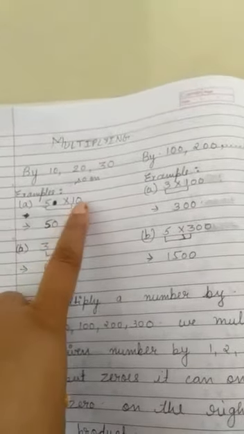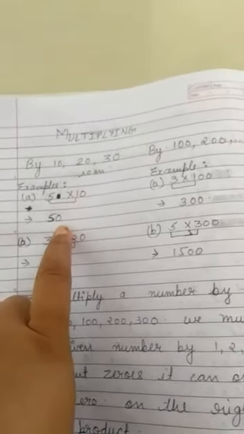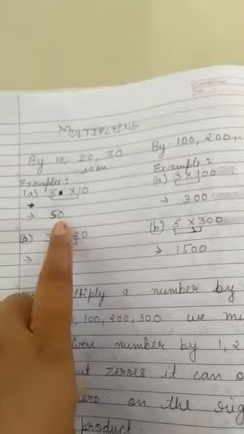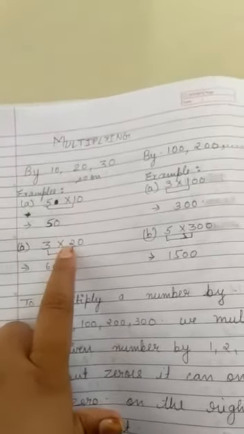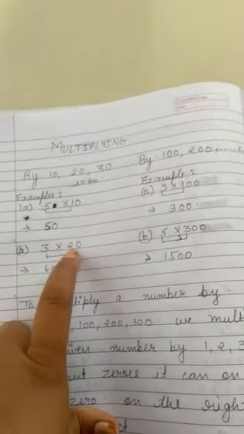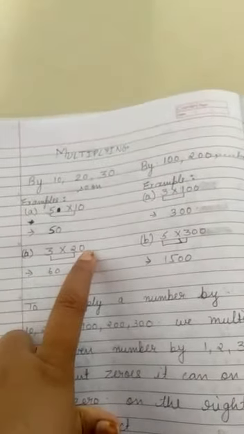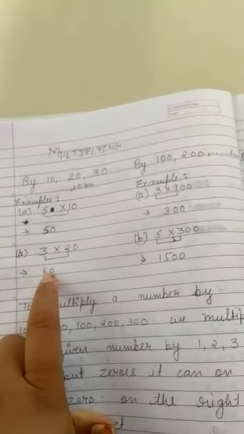How many zeros are there? Write them down. Here there is one 0, so we have written 1. One more example: 3 into 20. We have taken 2 here. So 3 2s are 6, we have written that, and the leftover 0 we will write here.